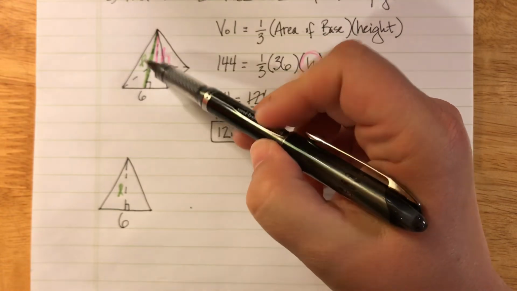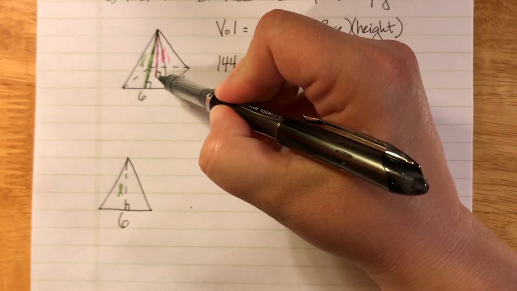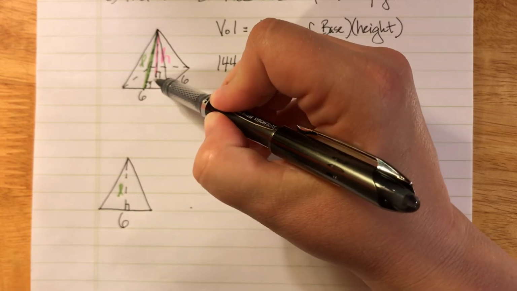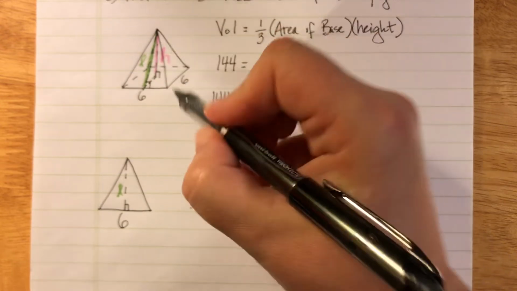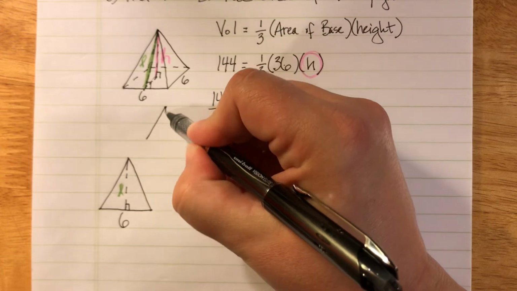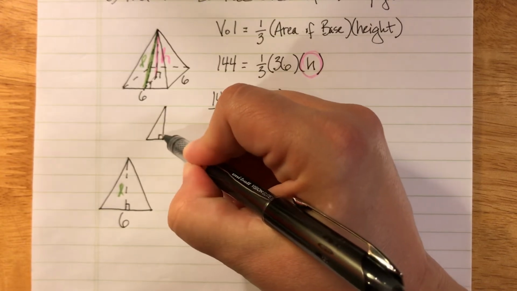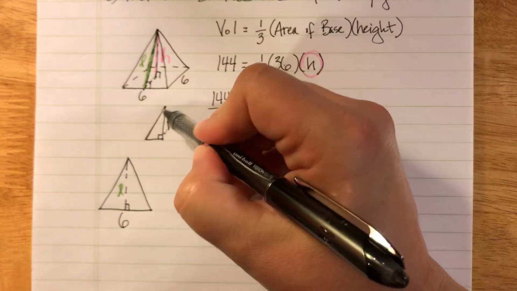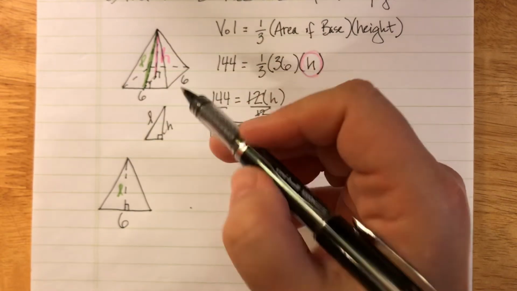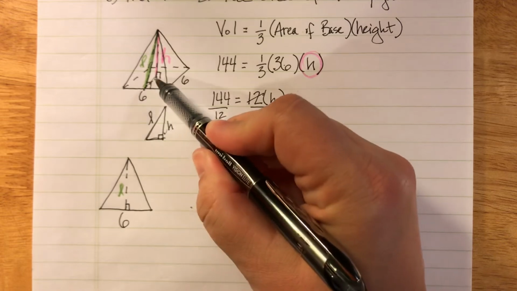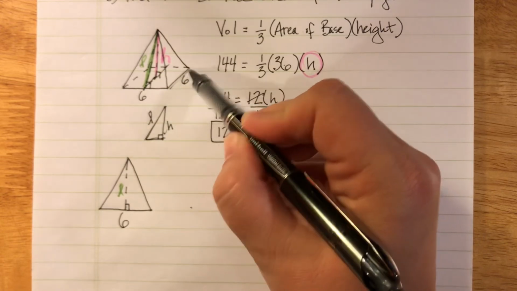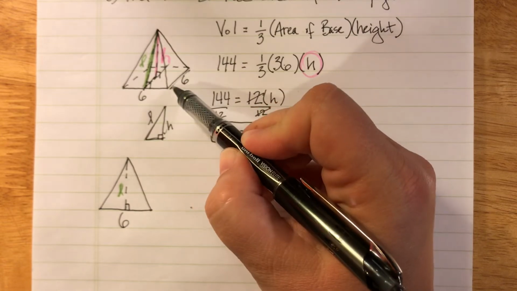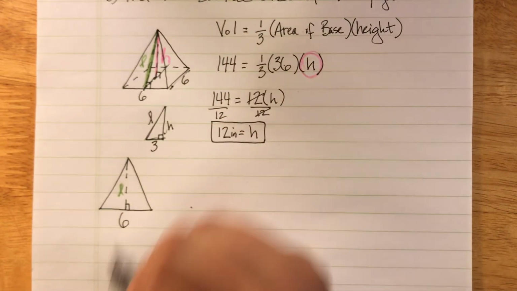If we look back at our 3D figure, we've got our height coming down here and our slant height here, and then I can connect these two inside, and it creates a right triangle where this leg is the height, the hypotenuse is the slant height, and this length ends up being half of the length of this side. Since the length of my side of my base is 6, this would be 3.